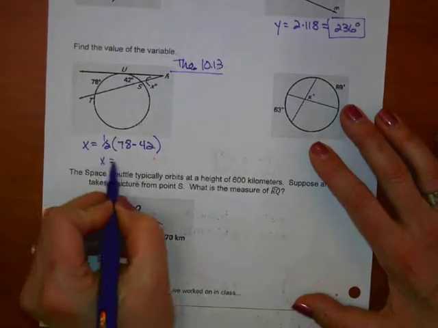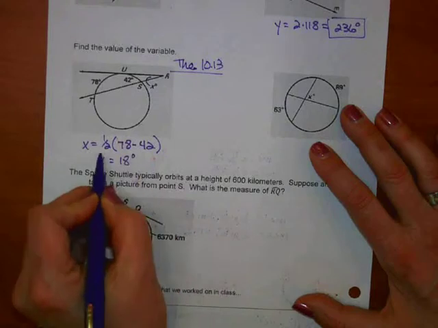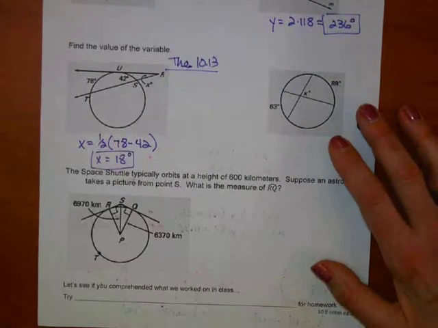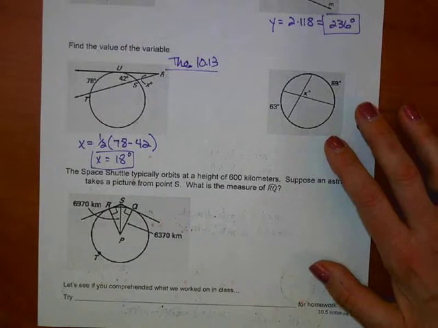I'm gonna guess x equals 18 degrees, and then cut it in half.